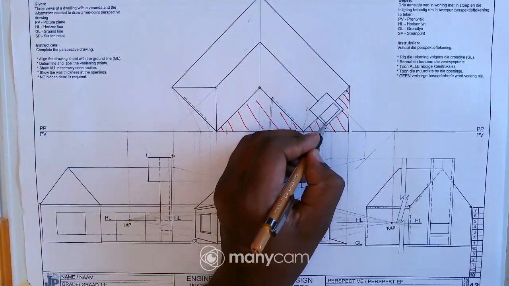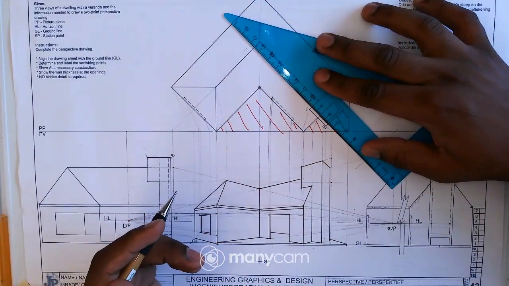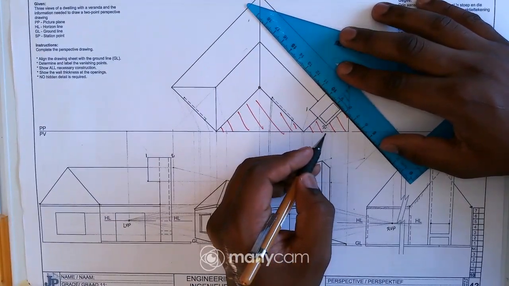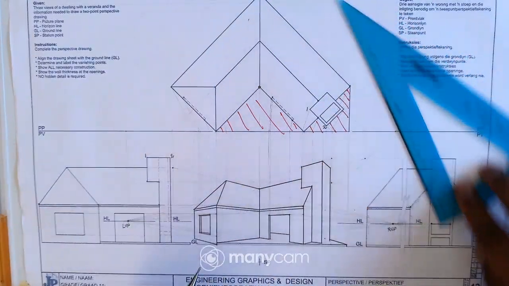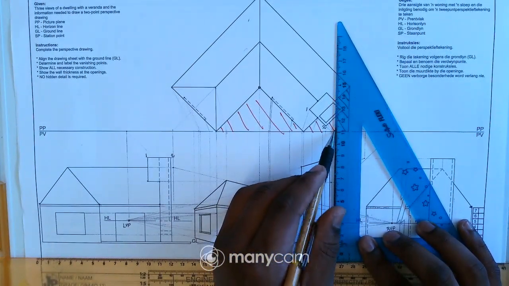I'll have to extend those two lines down to the picture plane. So I'll just extend that down to there, and also that line down to there.